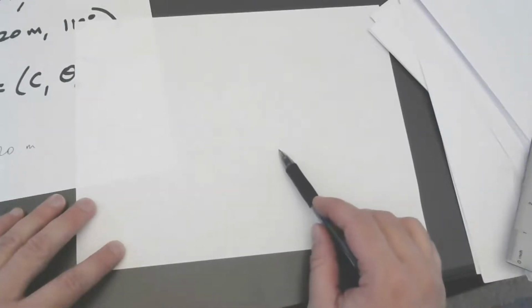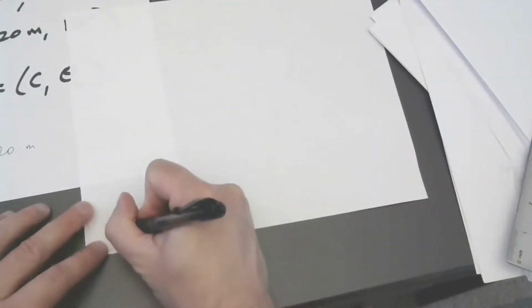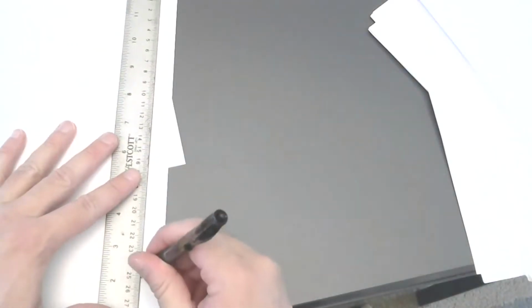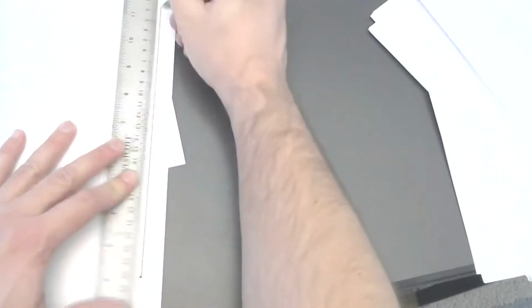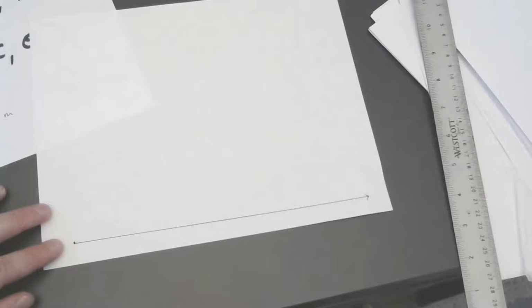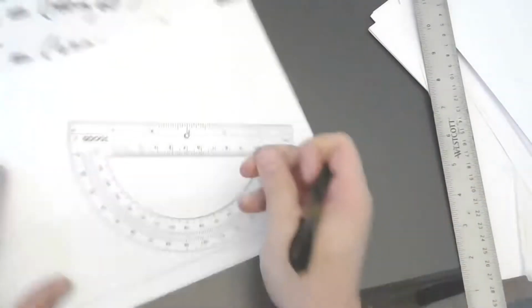Okay, well, since I know one of the vectors goes off at 60 and the other one goes off at 110, I'm thinking I can start over here. I'll put the origin right there, and I'll draw the positive x-axis. And obviously you have to use a straight edge for this. Otherwise you're not doing any math, you're just kind of sketching without the straight edge. There's my x-axis. And now it's time to draw my vector A.